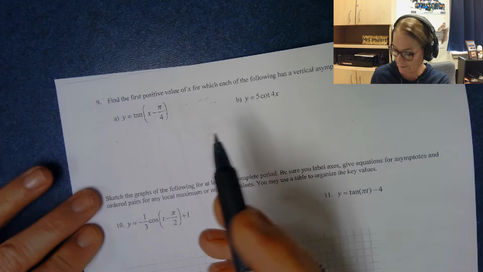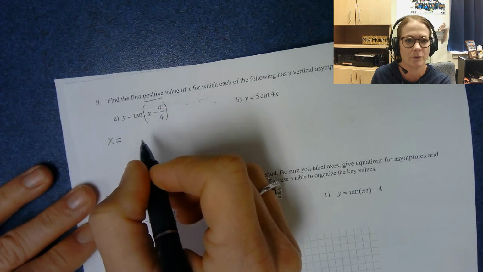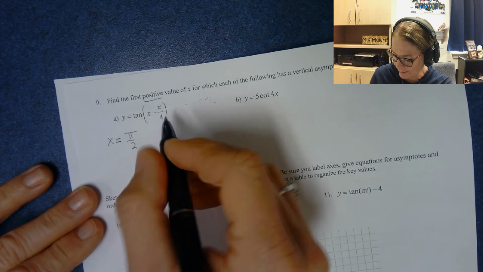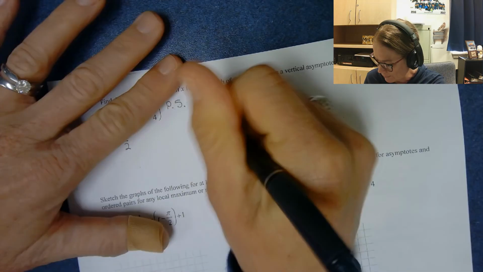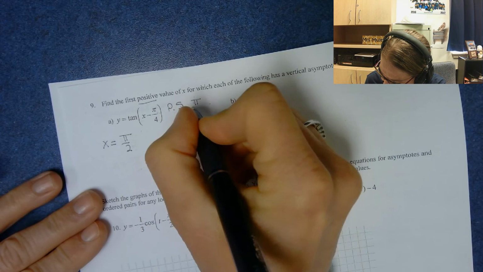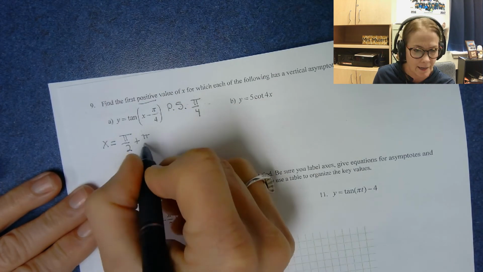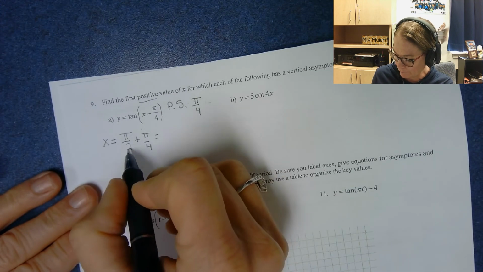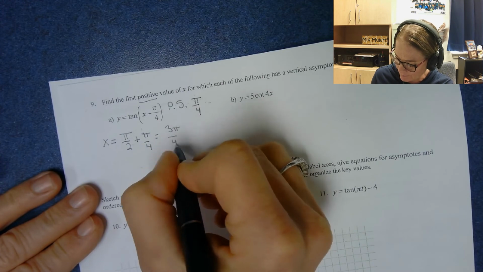All right, so let's start with the first one. We've got pi over 2, which is positive, and pi over 4. If we put a 4 here, it'll be 2, that's 3 pi over 4. I'm guessing that that's it, but I want to be safe.